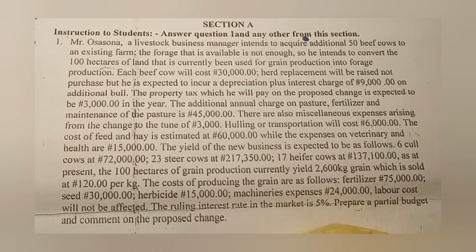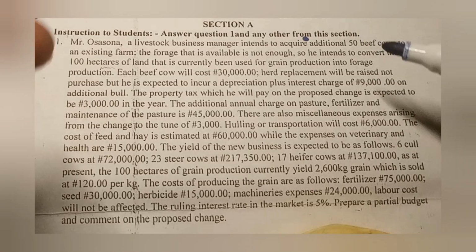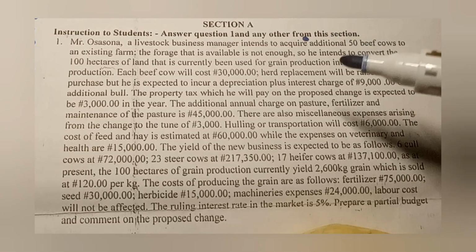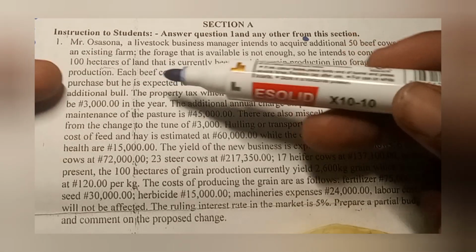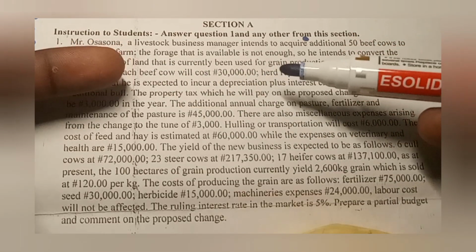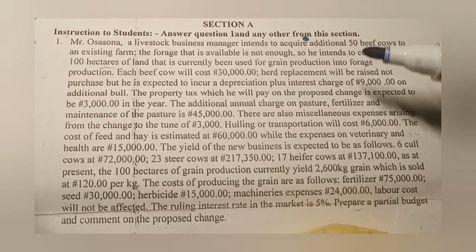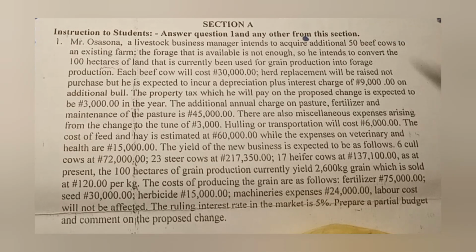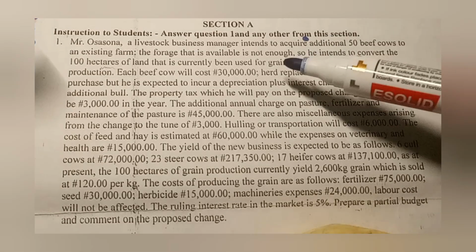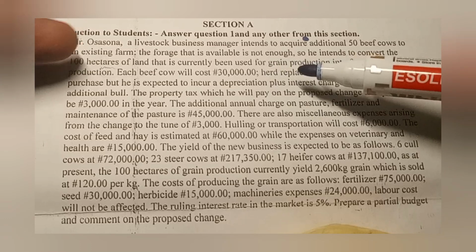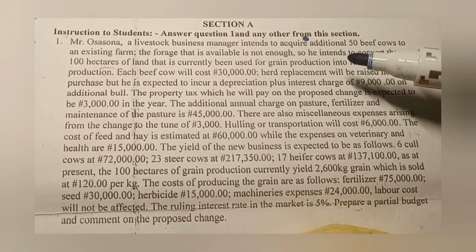Have you seen the changes that he wants to make on the farm? As you know, what cows need is forage. They need grasses to grow. So he converts 100 hectares of land used for grain production into forage production.